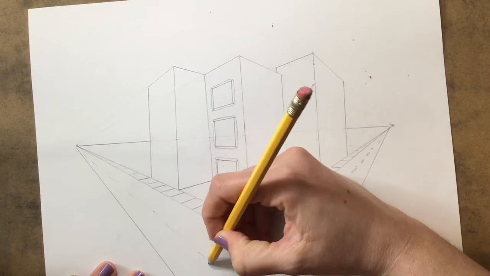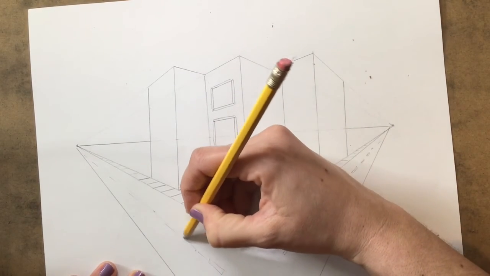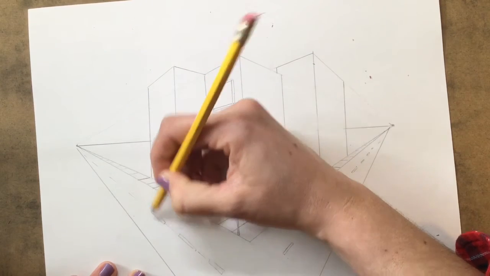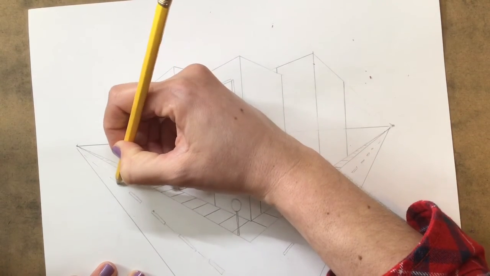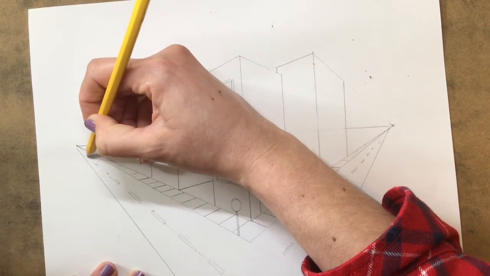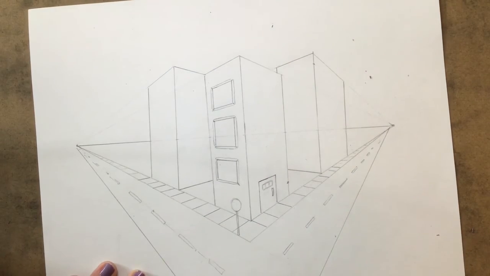I'm trying to keep things pretty simple here so that everybody can feel successful with the basic steps of creating a 2-point perspective work of art. But of course, I know there's going to be people who really want to add more to their drawing.